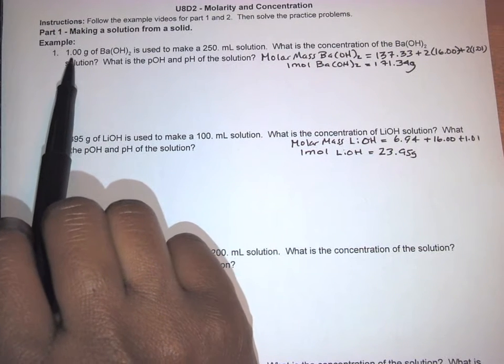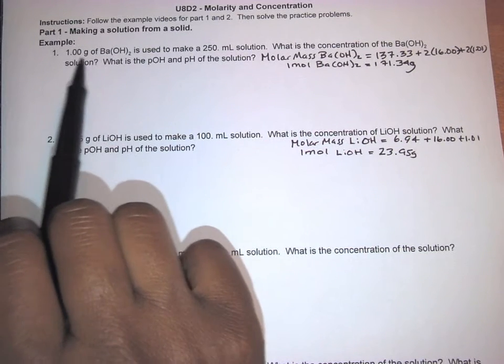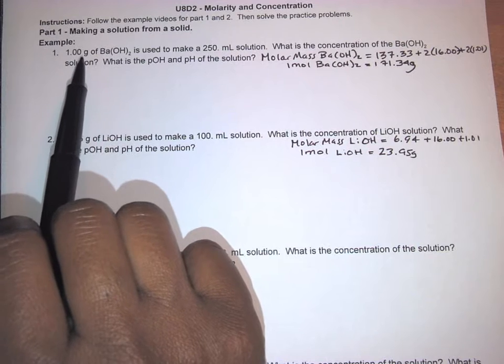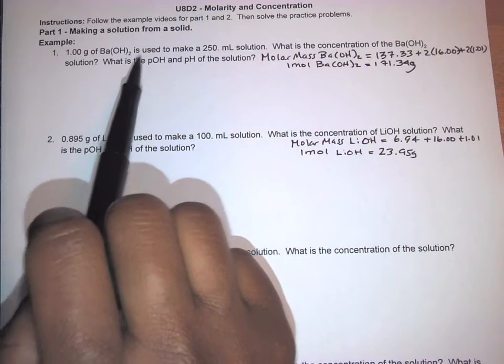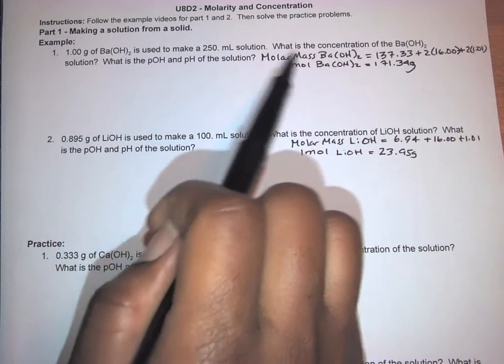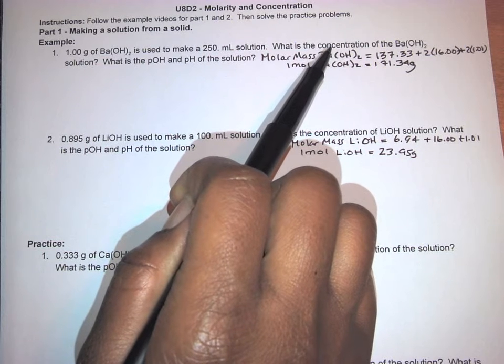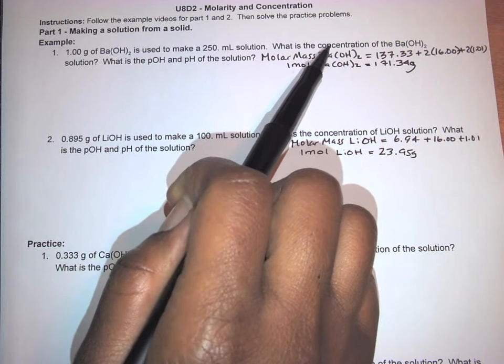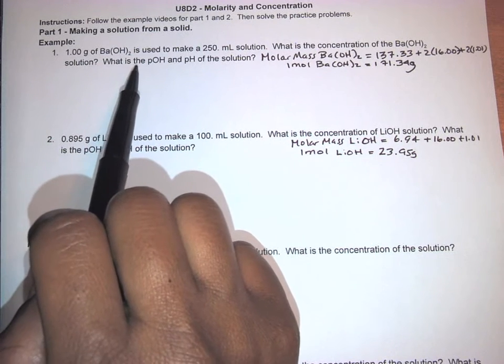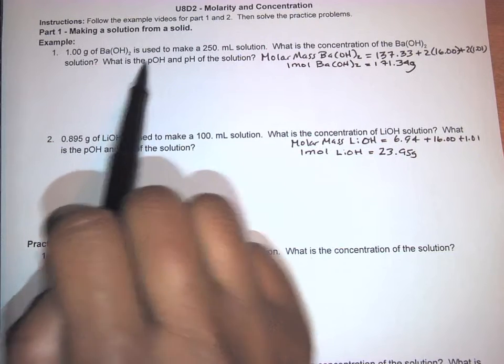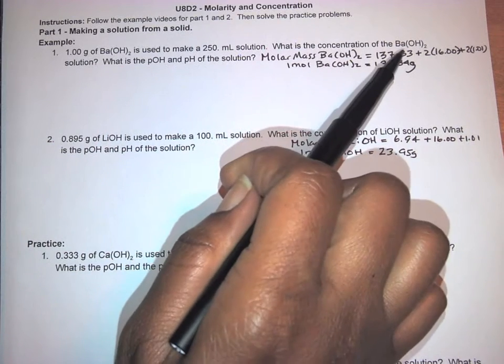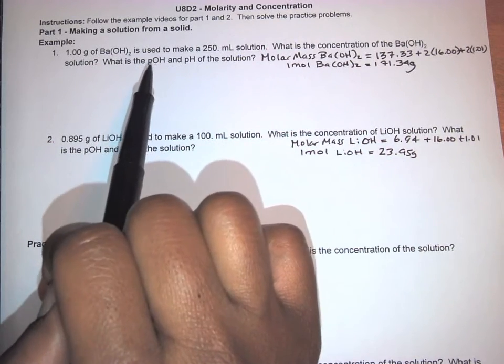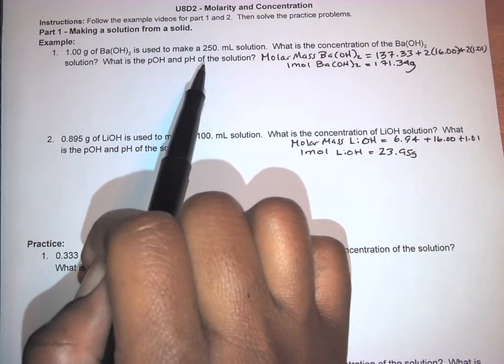In all of these problems, we are given the mass of our solid, of our metal hydroxide base, and the volume of the solution that we're aiming for, and we're using that to calculate the concentration of that solution that we make. Once we have a solution, then we use the amount of hydroxide, in the case of bases, that are produced to figure out the pOH and the pH.